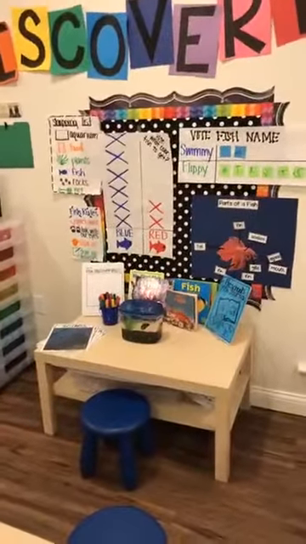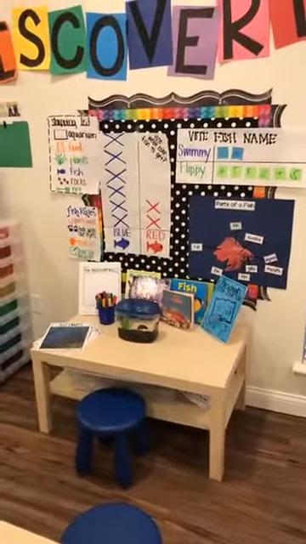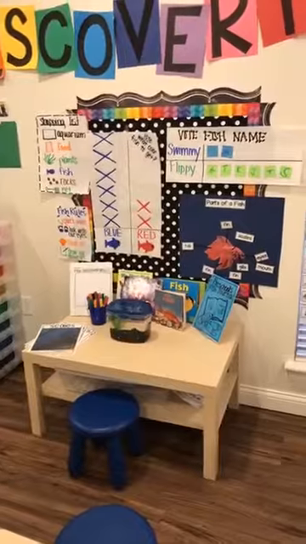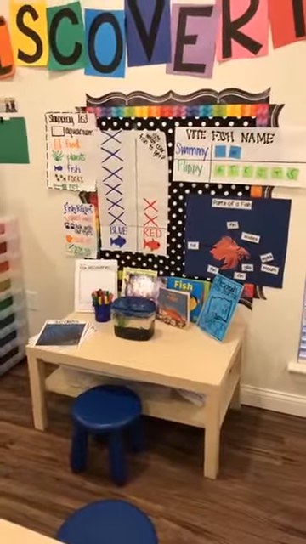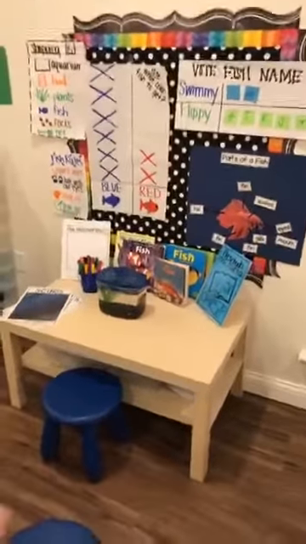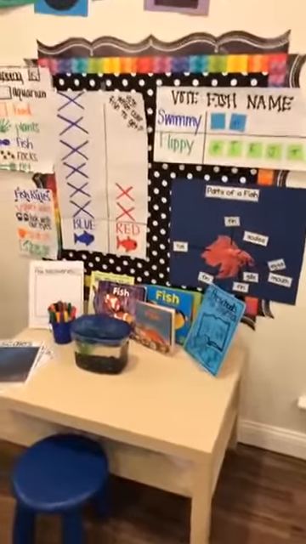And then let's do the math center. So we did our fish, and they are still going over here observing. So I haven't changed it yet. I will change it next week, and we'll do spring after spring break, because hopefully it'll be warm. So I didn't change the science center yet because they're still interested in it and they're still using it, so I'm not going to change it.